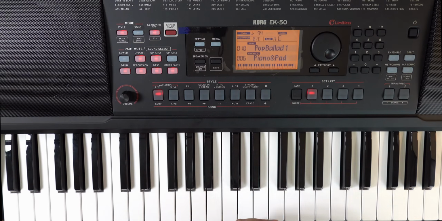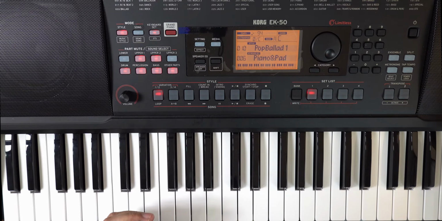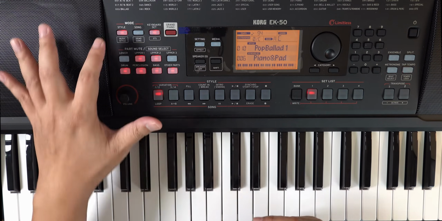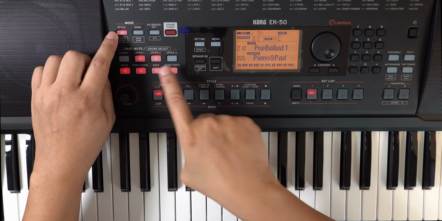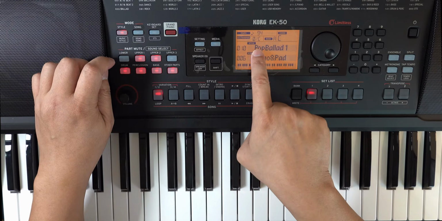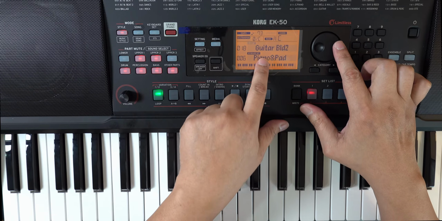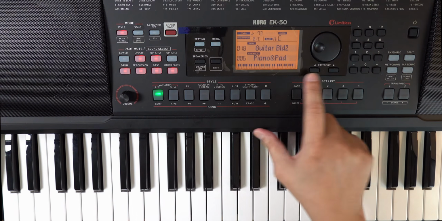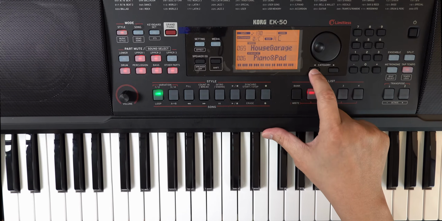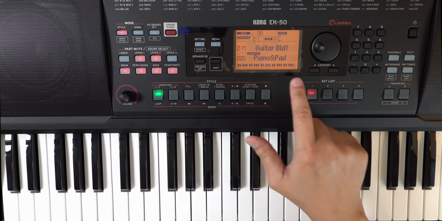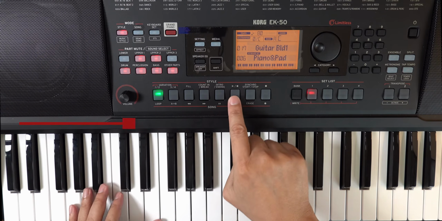The Korg EK-50 is an arranger keyboard, which means it comes with rhythms and auto accompaniment. How do you select different rhythms? All you need to do is select this button here, style, and when you press that, you can see the word style is blinking on the screen, which means that when you turn the dial, it will change to different styles. You can also use the category button to jump to different categories quickly without having to scroll through every single style. To start playing with styles, all you need to do is turn on the start button.